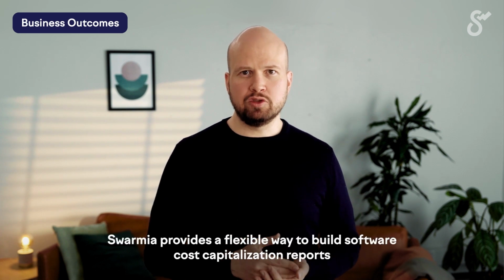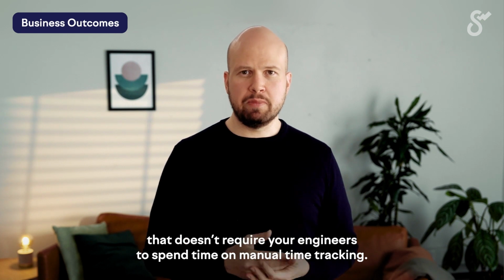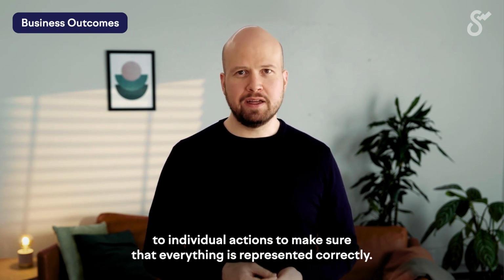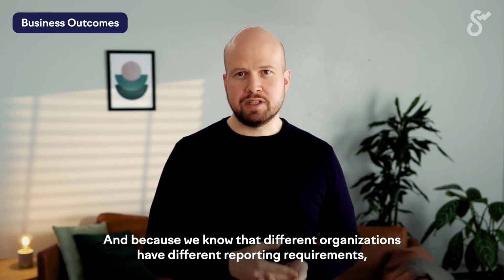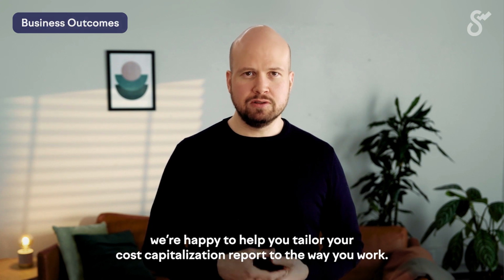Swarmia provides a flexible way to build software cost capitalization reports that doesn't require your engineers to spend time on manual time tracking. You can easily trace the work from the spreadsheet all the way to individual actions to make sure that everything's represented correctly. And because we know that different organizations have different reporting requirements, we're happy to help you tailor your cost capitalization report to the way you work.